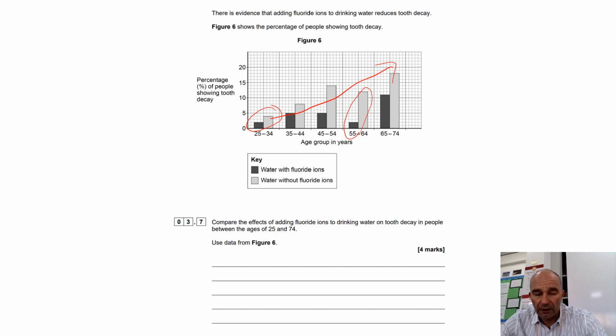For instance, you could say that in the 25 to 34-year-old age group, tooth decay is reduced by 2%. There's a 2% reduction in that group. Or if you wanted to, in the 65 to 74-year-old group, that difference works out as 7%.